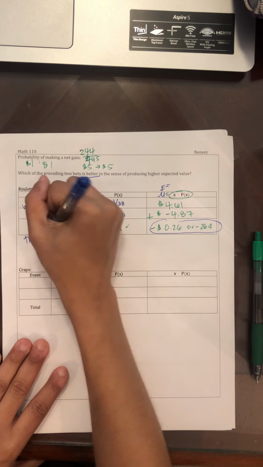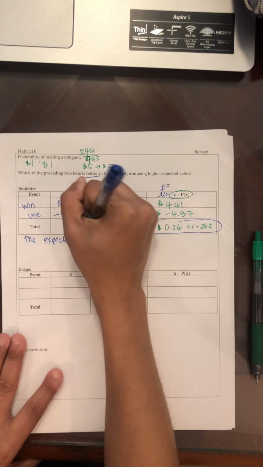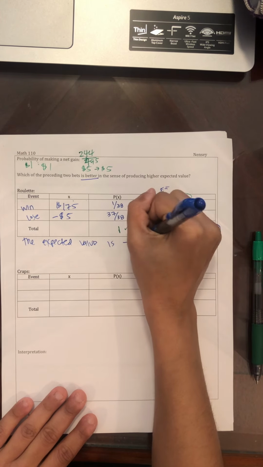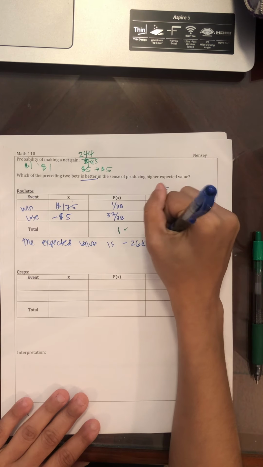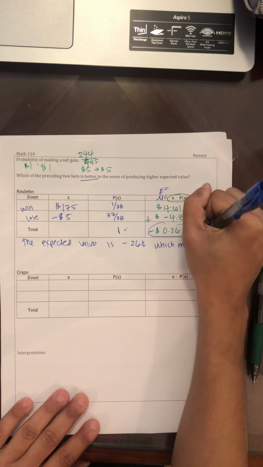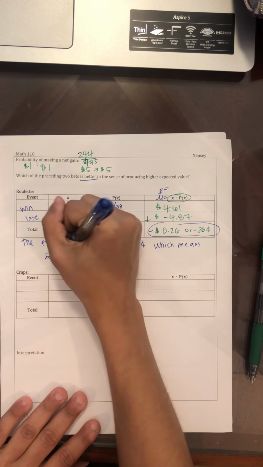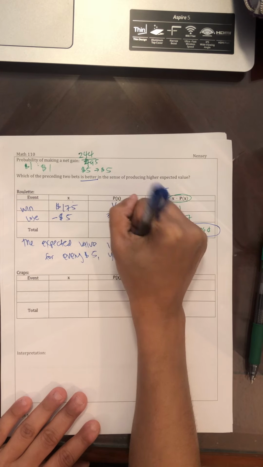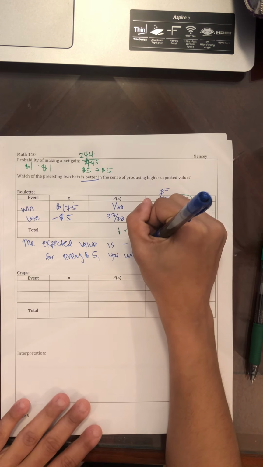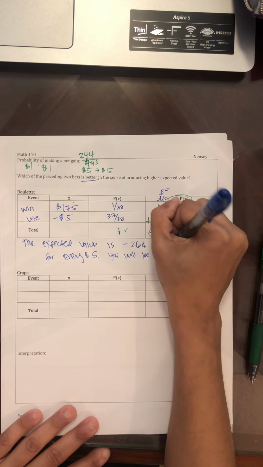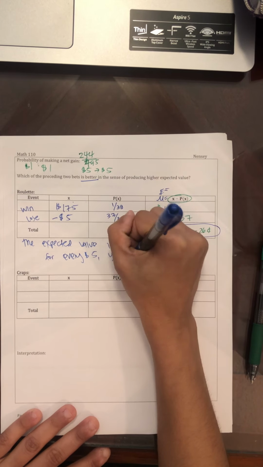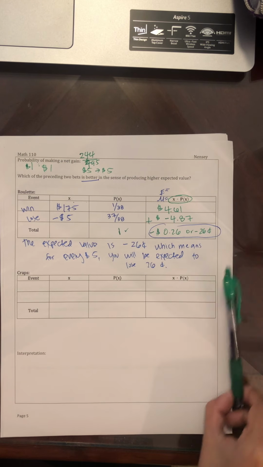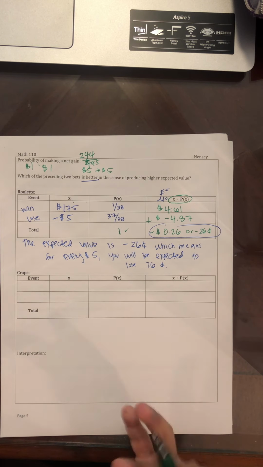It says the expected value is negative 26 cents, which means for every $5 you will be expected to lose 26 cents. You're like, then why would you ever bet? Well, that's what a gamble is called. Okay, so this is for roulette.